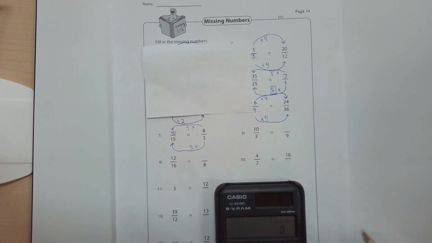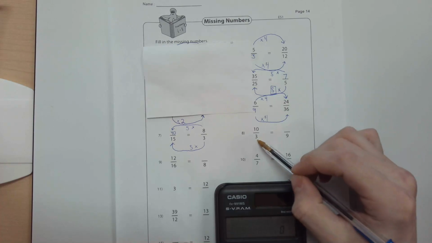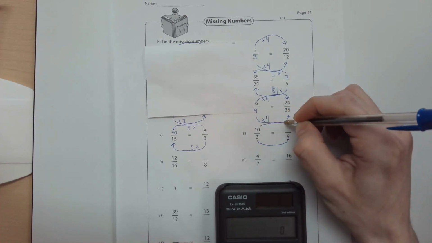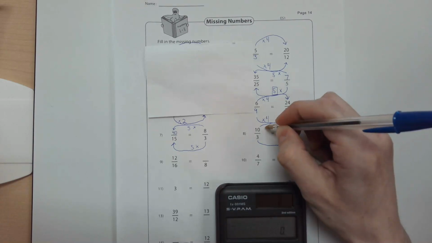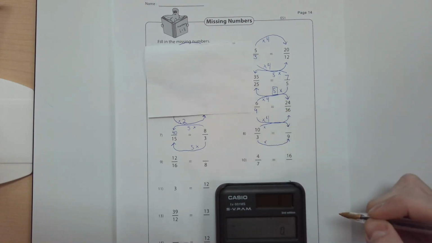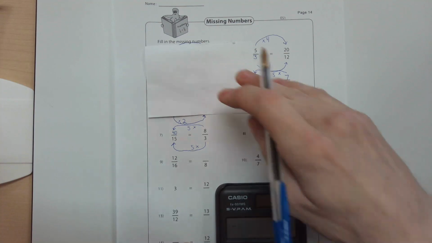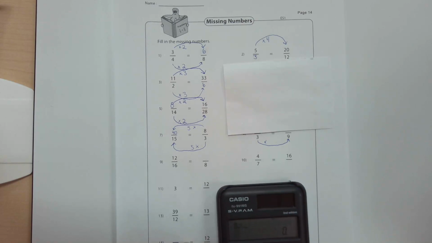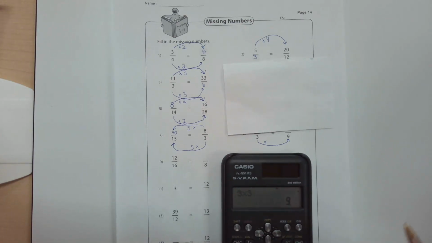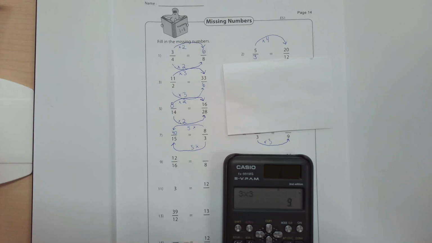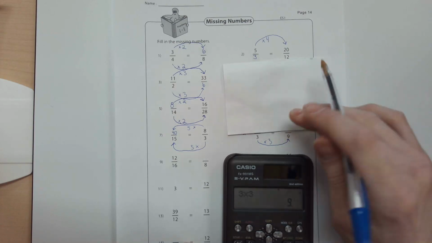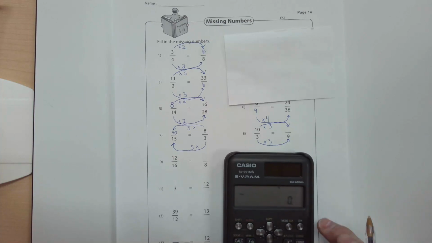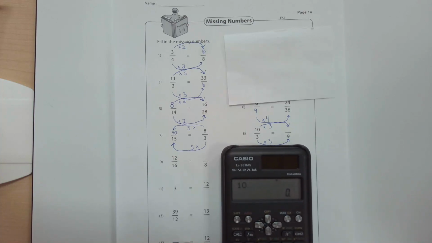Number 8. Smaller number. Draw arrow. Draw arrow. Multiplication sign. 3 times 3 is equal to 9. Let's bring this 3 to the top. And now we have 10 times 3.